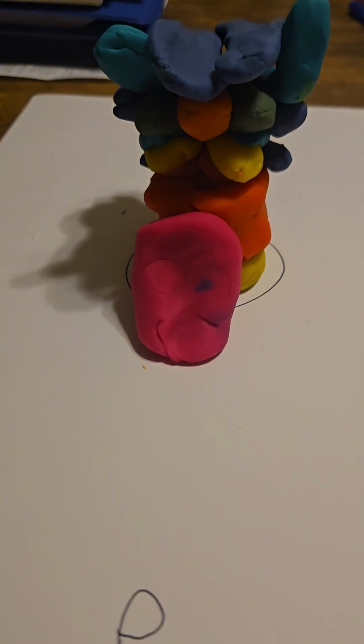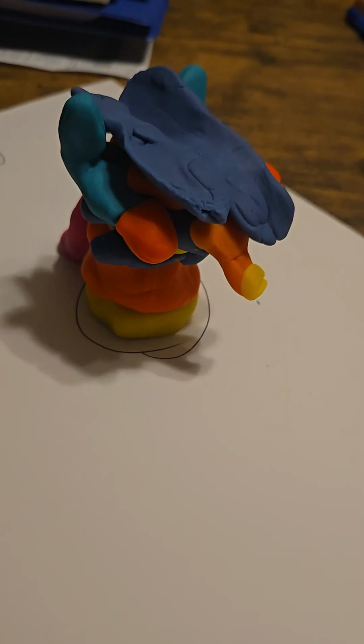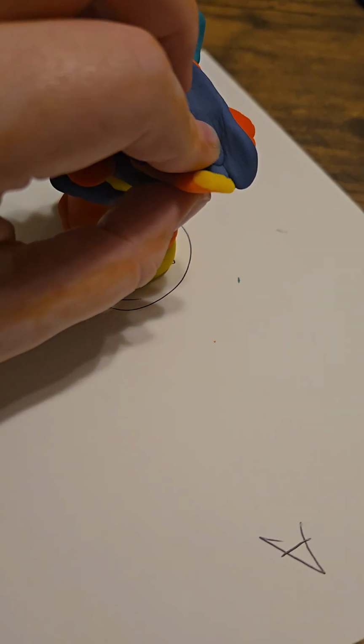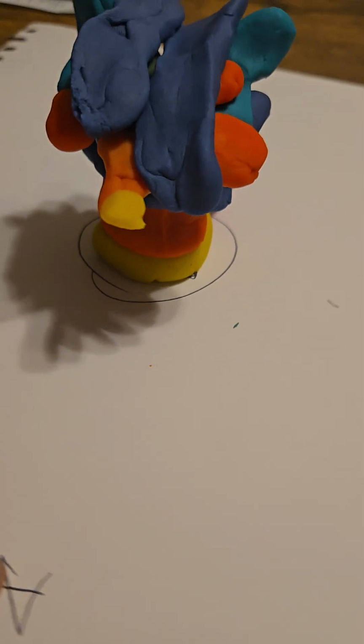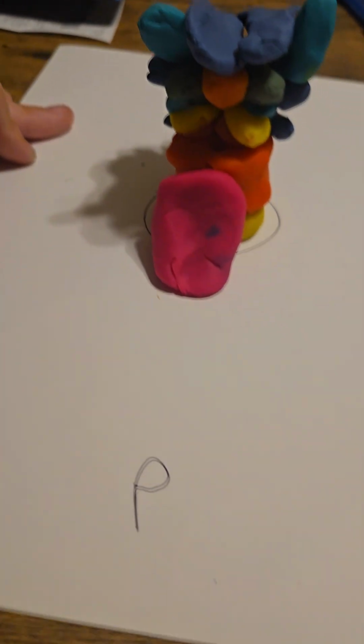So let's get a little spin, shall we? So we have the posterior end. A little spinny spin. Ooh, don't want to hit my Play-Doh. A little fun spin. This isn't usually as flat as that looks. A little fun spinny spin. Okay, well, this is my model.